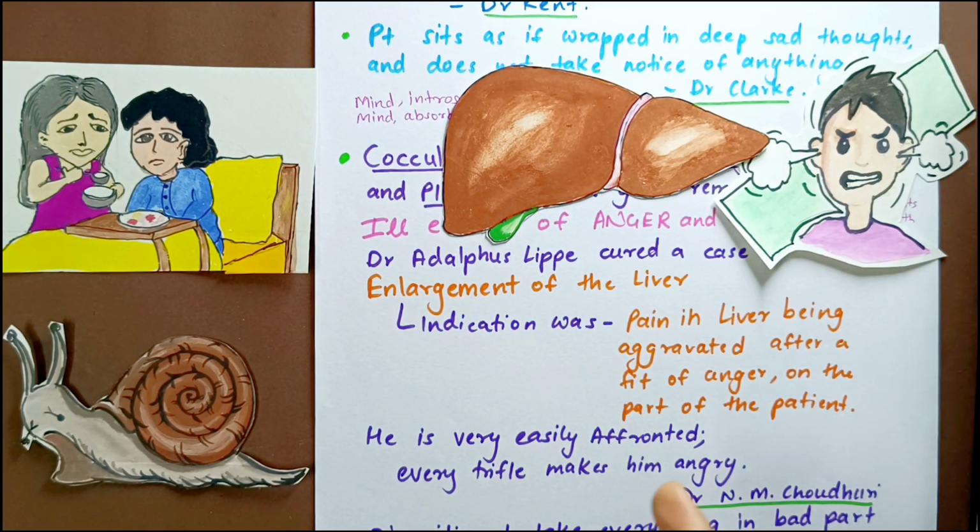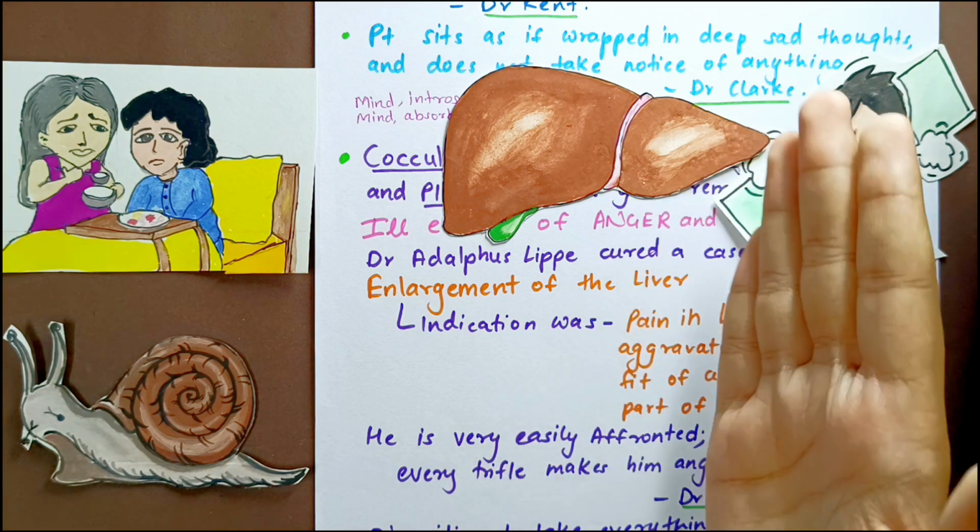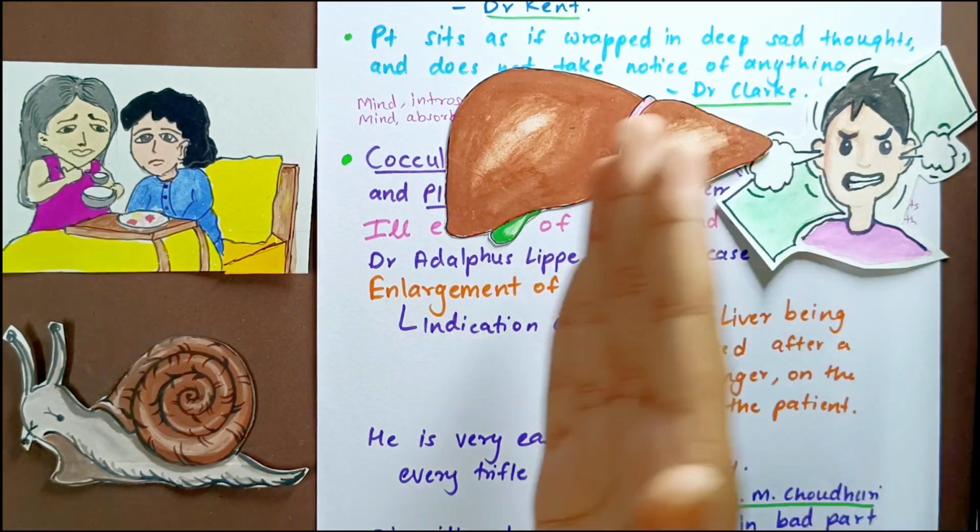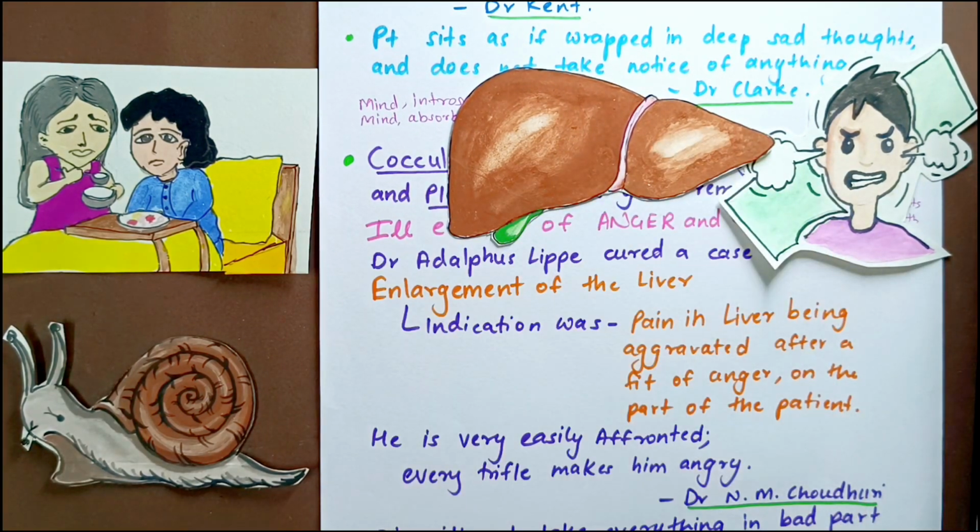So that kind of situation should remind you of Cocculus, because there's this case that Lippe has cured in this way. And this is actually written about by many authors. Dr. Clarke writes about it, Dr. N.M. Choudhuri writes about it. So it's a very famous symptom of Cocculus, that anger will give rise to liver complaints or pain in liver, which aggravates your liver complaints. Okay, so this is also very important.